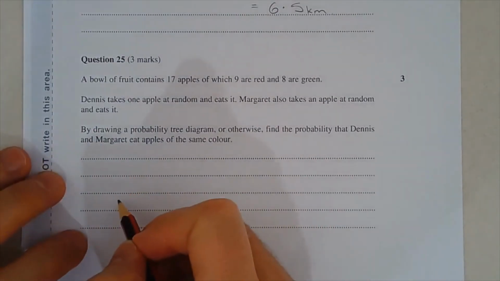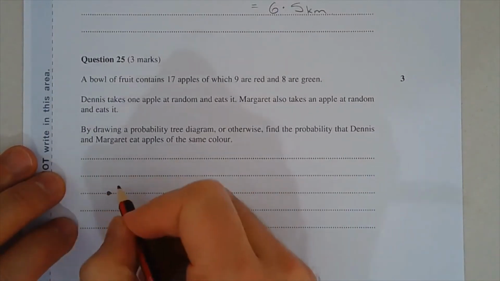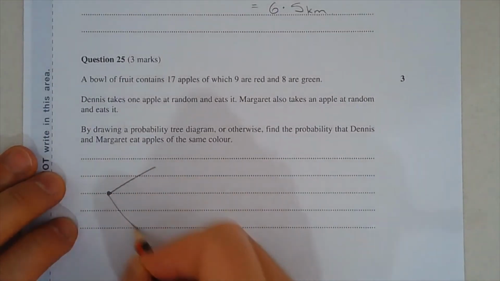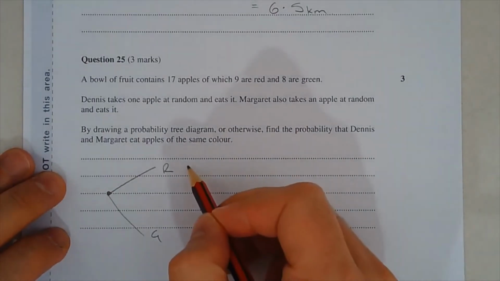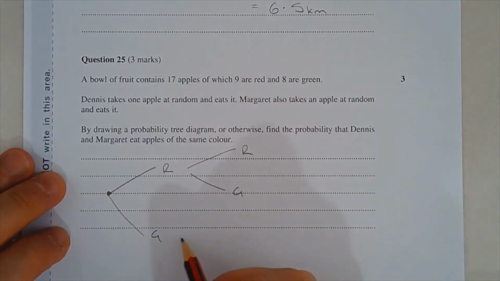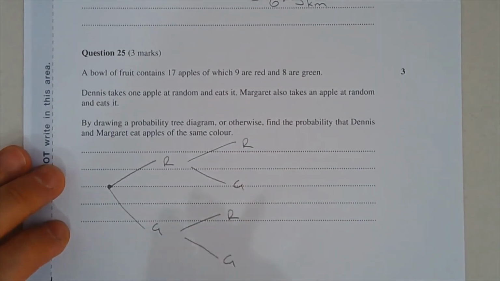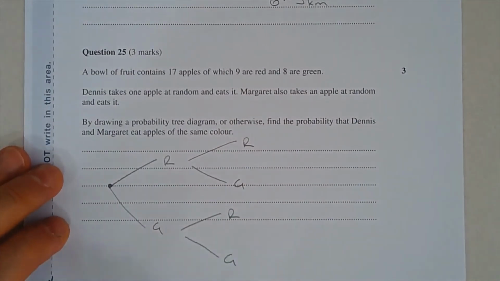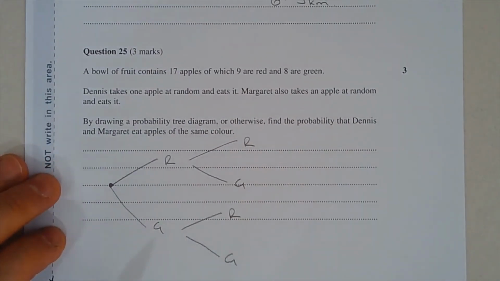And we're going to represent this with a tree diagram. So I'm just going to start it here. Our first choice, we can choose a red or a green. And our second choice, we can again choose red and green, and red and green, independent of what our first choice was. We can still choose a red or a green. However, the probabilities will differ. This is probability without replacement.